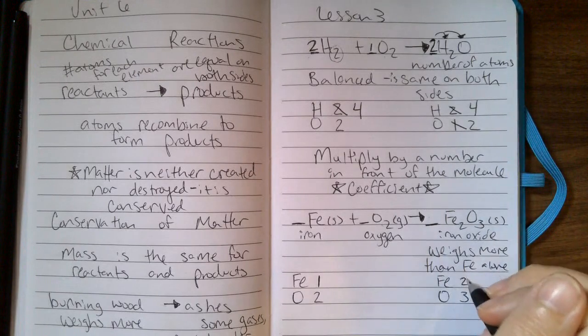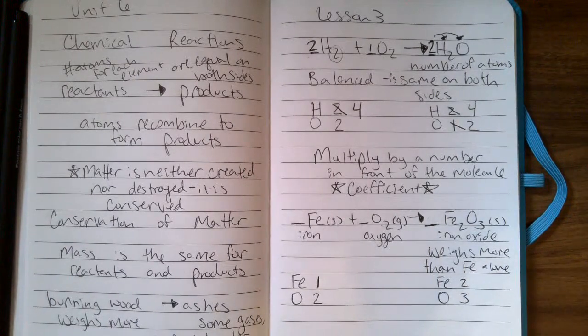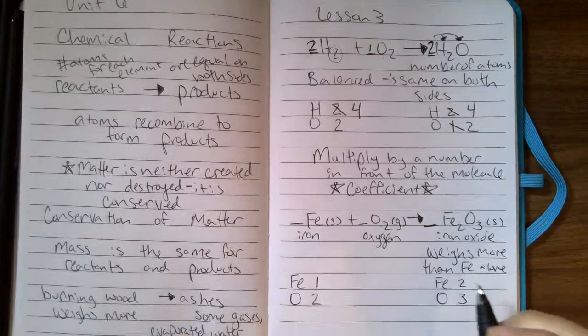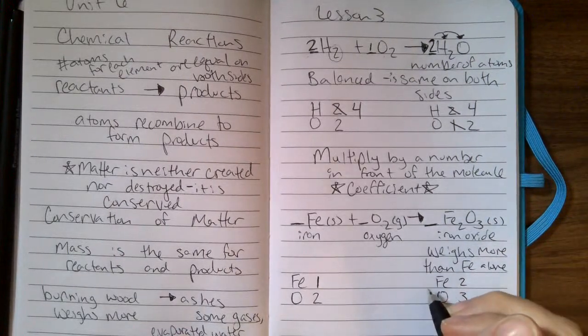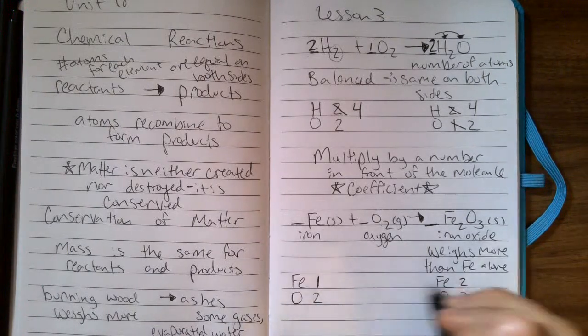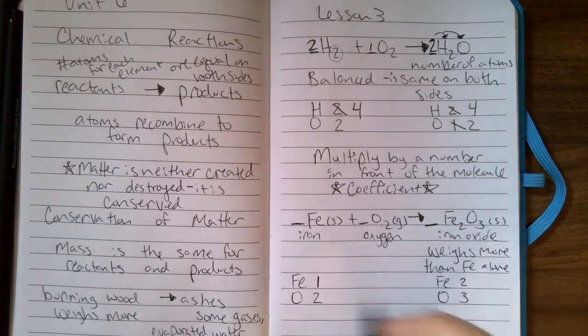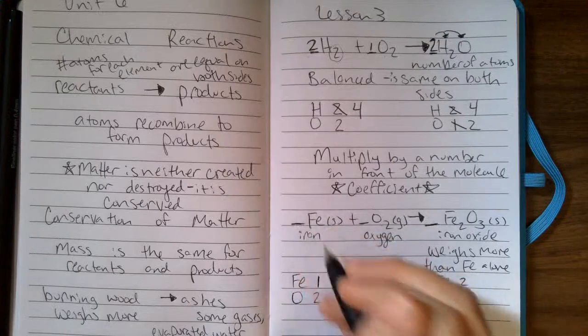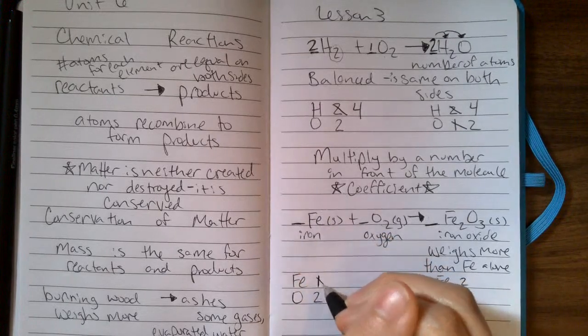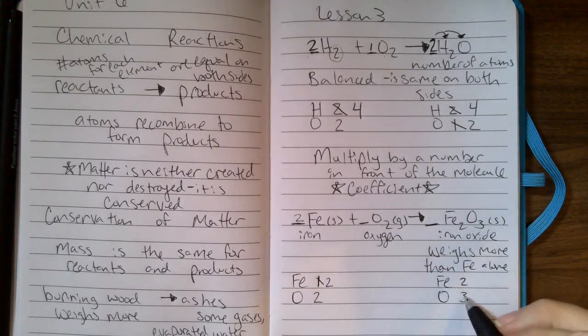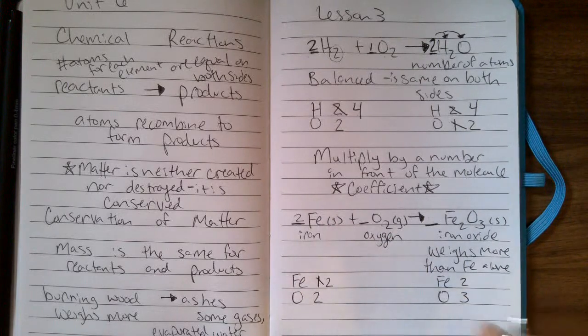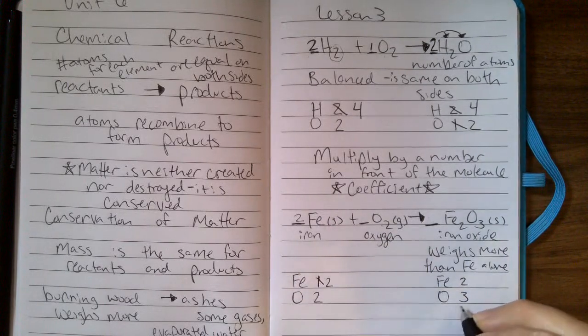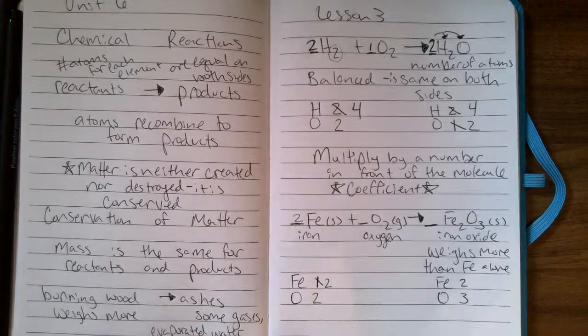So if we want to make our elements match each other and be equal, our first step might be to make iron equal by multiplying this iron by 2. But now our oxygens are not equal, and whenever you have a 2 and a 3, it's very hard to make those equal by just multiplying one of them.